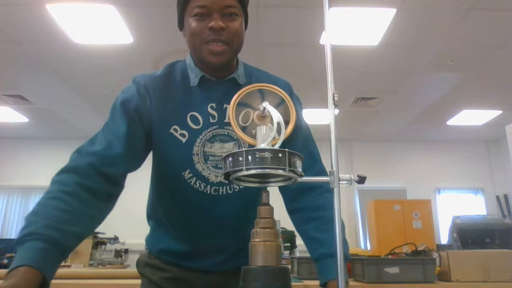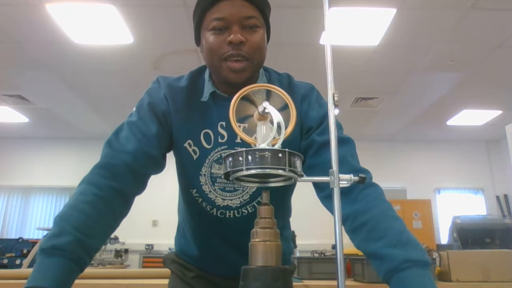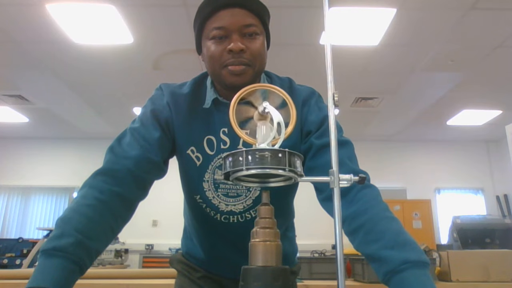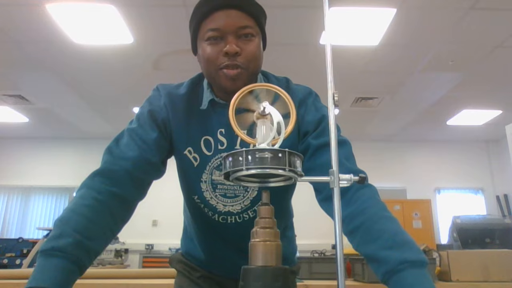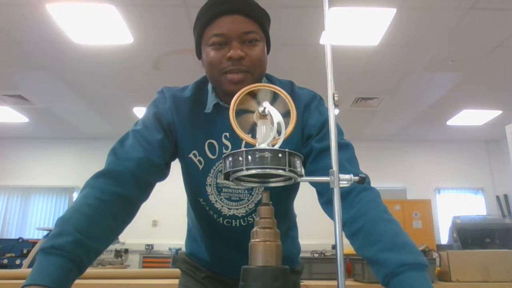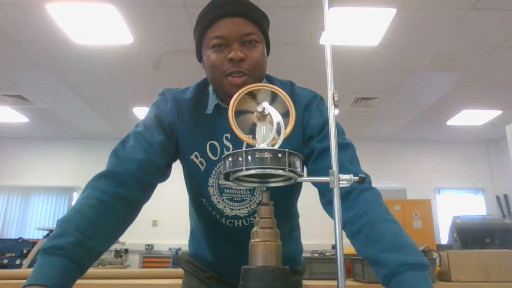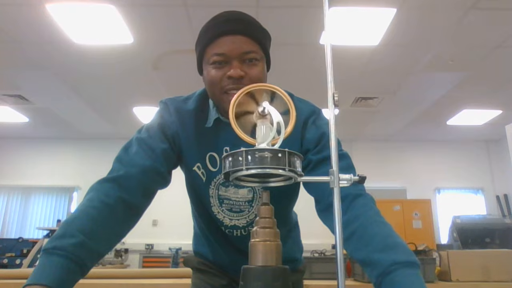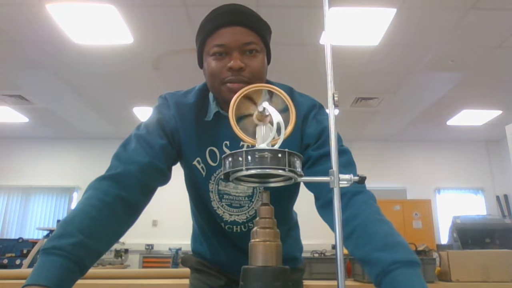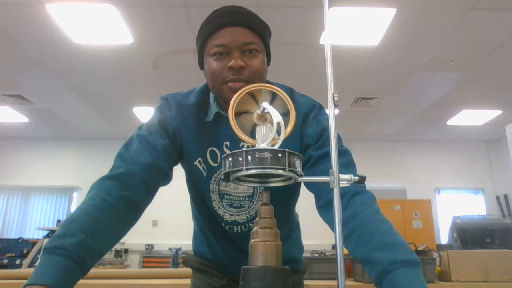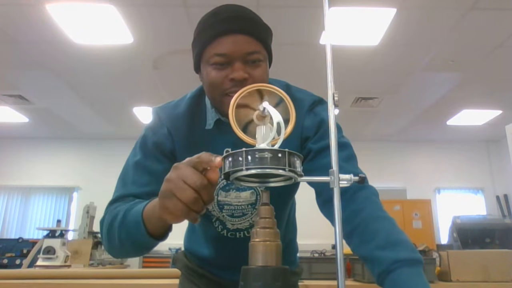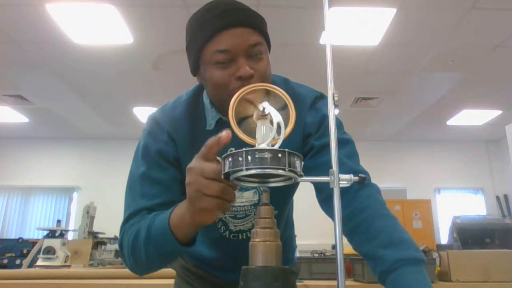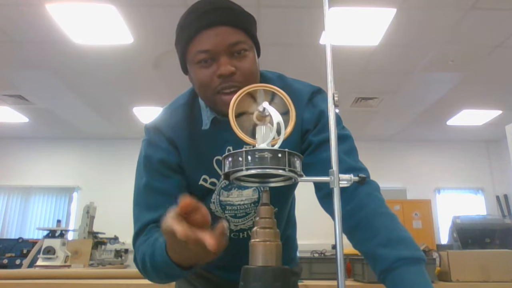Can you observe the increase, the dramatic increase in speed of the wheel? The speed of the wheel increased tremendously. So that demonstrates the validity of the principle. By reducing the temperature of the cold reservoir, we are increasing the temperature difference between the hot reservoir and the cold reservoir.